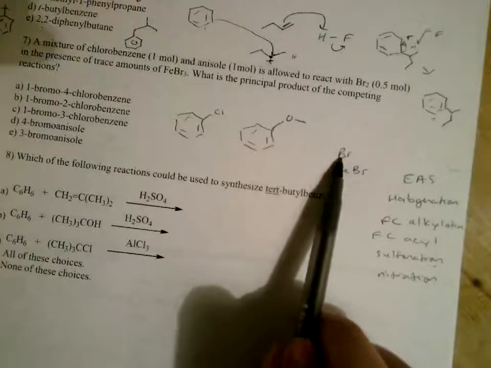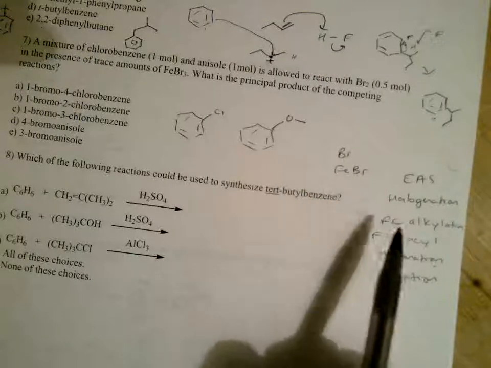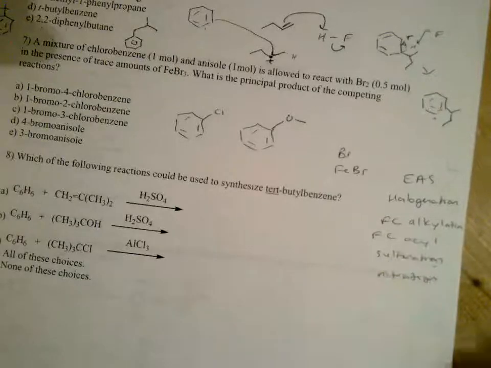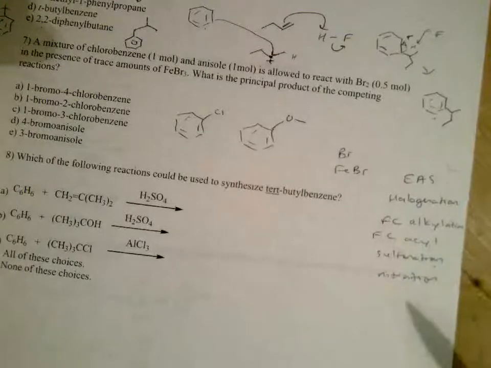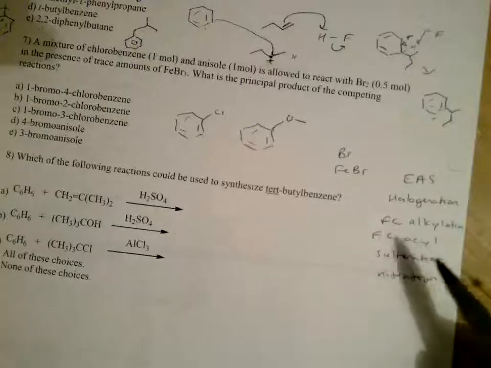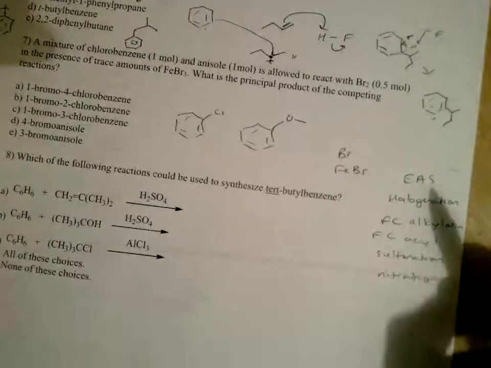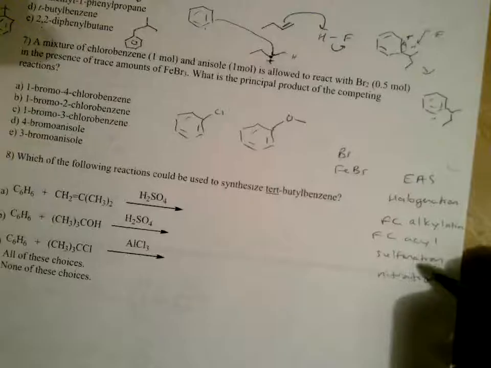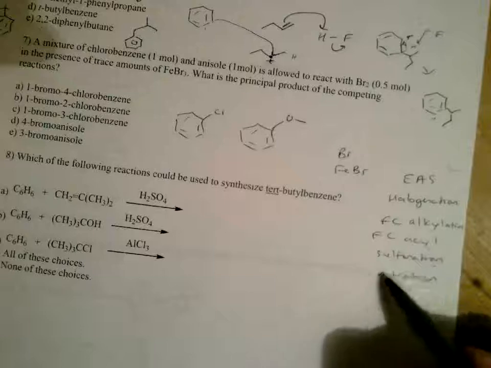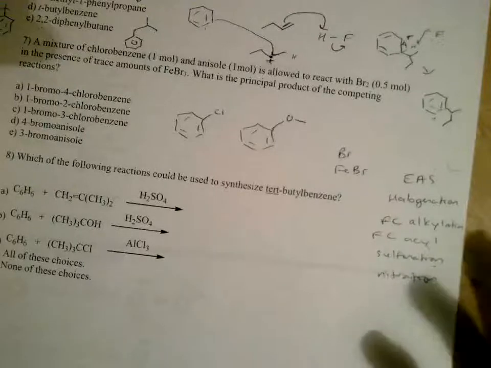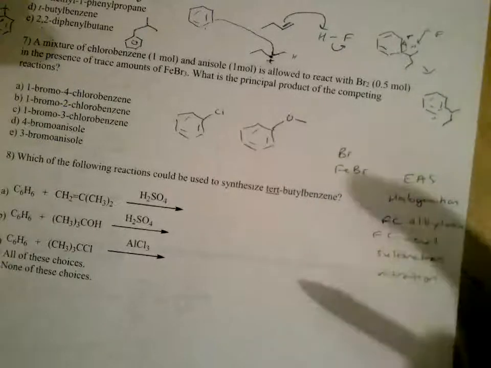For halogenation, you're going to need a halogen and a Lewis acid. For Friedel-Crafts alkylation, you're going to need some way to form a carbocation, a Lewis acid, and a benzene ring, preferably activated. For Friedel-Crafts acylation, you're going to need an acyl chloride, a benzene ring, and a Lewis acid. For sulfonation, I think you just need H2SO4. And for nitration, you need H2SO4 and HNO3, both with a benzene ring. So you need to know and recognize those.